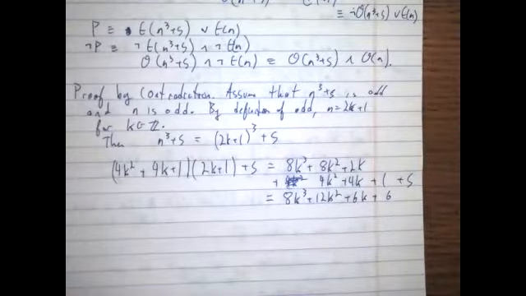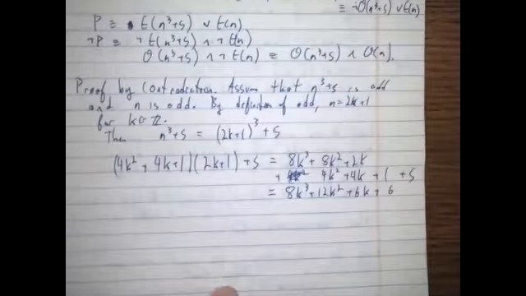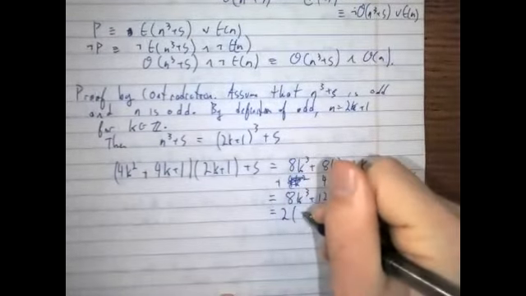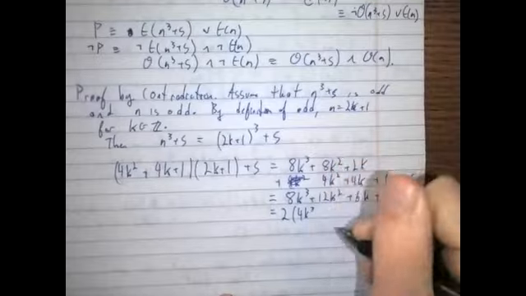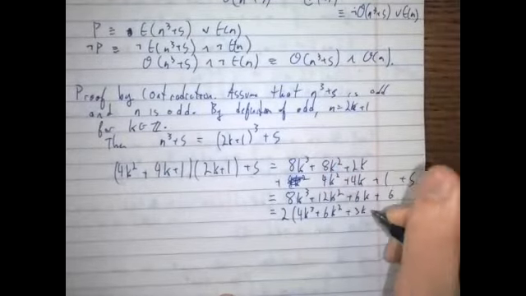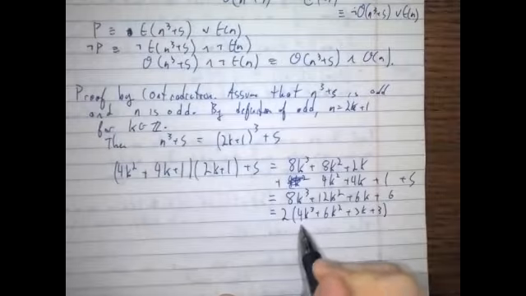Did I do this math correctly? I believe I did, but I'm very open to someone correcting me. But here, this is equal to 2 times 4k cubed plus 6k squared plus 3k plus 3. And this is an integer.